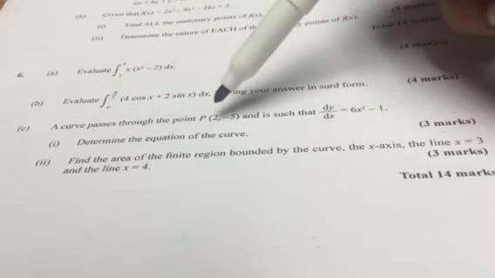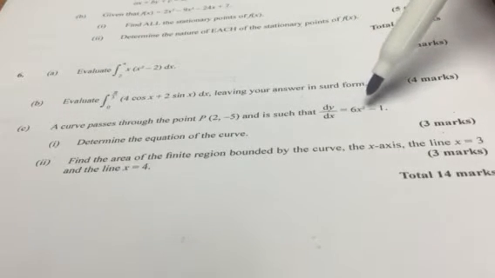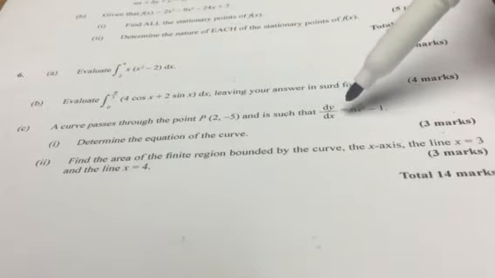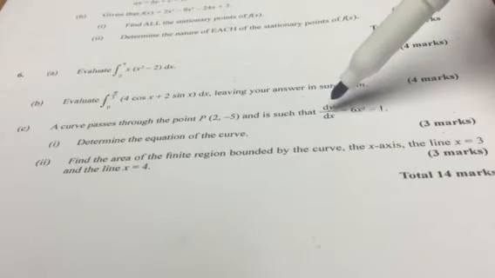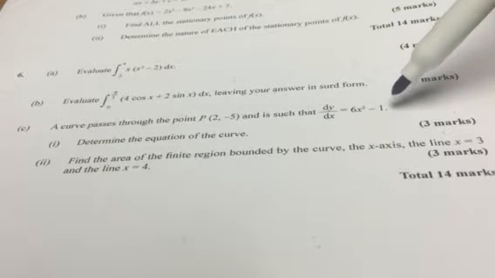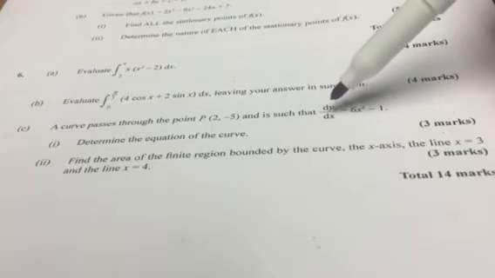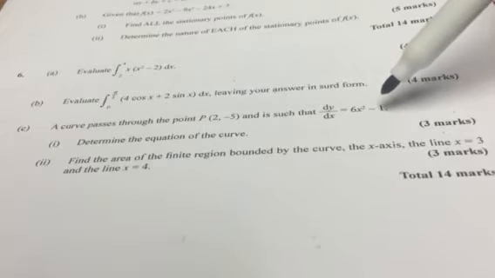Part C gives us a point through which a curve passes and also the gradient function of the curve, and we're required to determine the equation of the curve. This means that we have to integrate the gradient function in order to get y in terms of x. So we would actually have to separate the variables here, take the dx over onto the right hand side and integrate the left hand side with respect to y and the right hand side with respect to x.